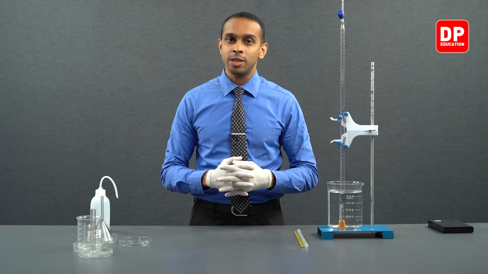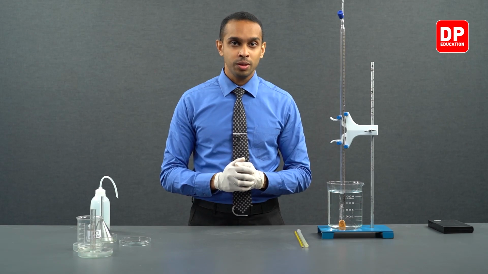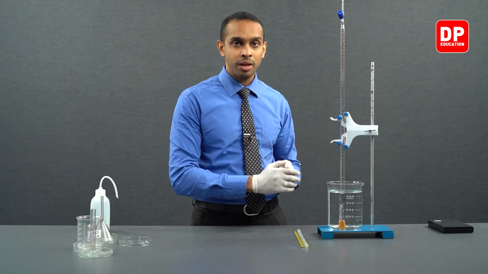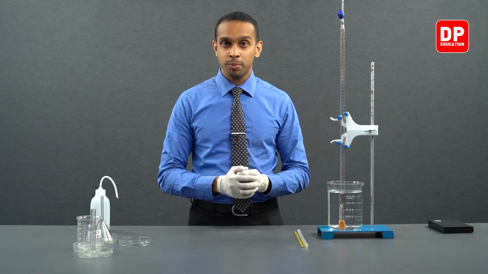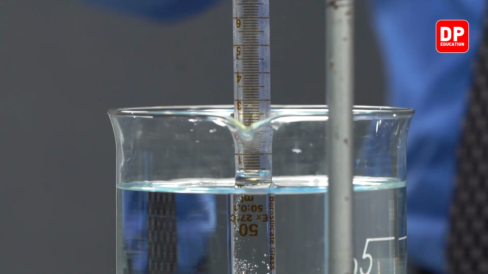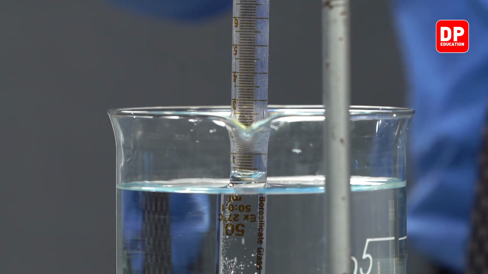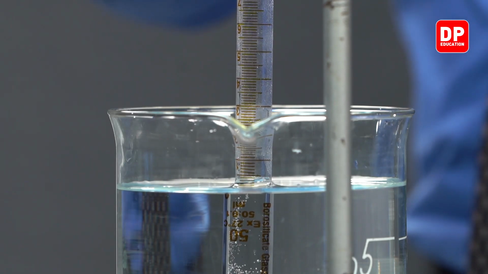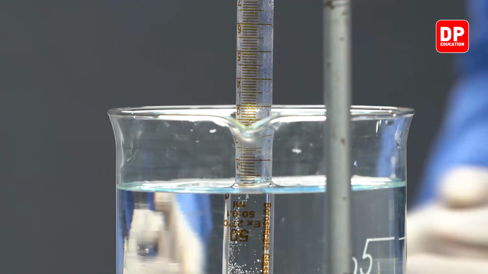Like I mentioned in the previous two trials, this volume is not the correct volume because the pressure inside the burette is not the same as the pressure that is outside of the burette. To make the two pressures equal to one another, we have to make sure the two levels inside and outside the burette align with each other.